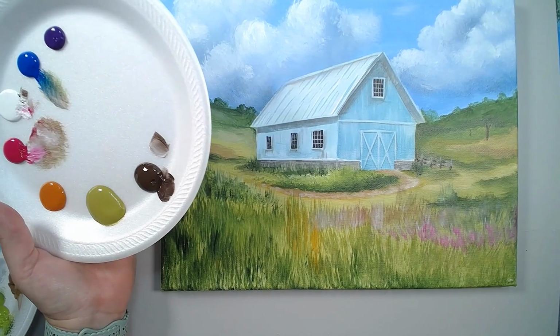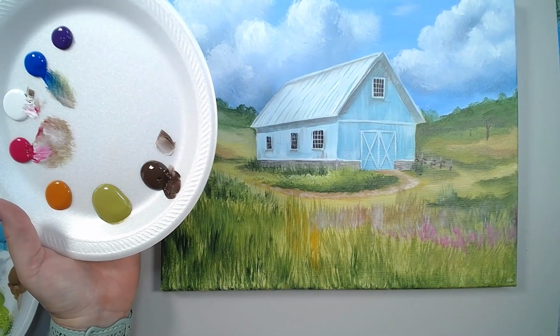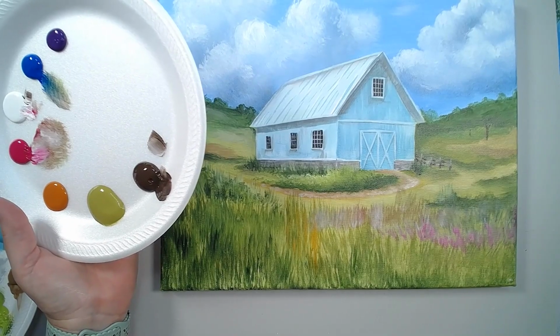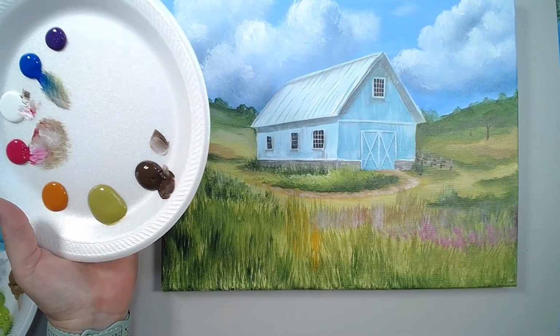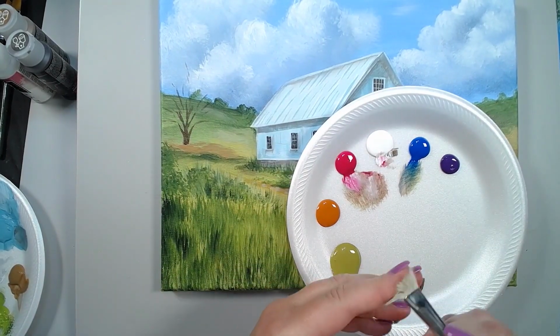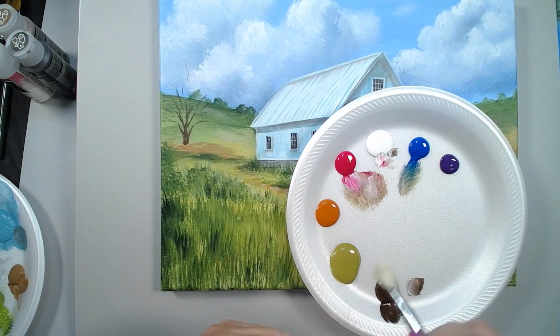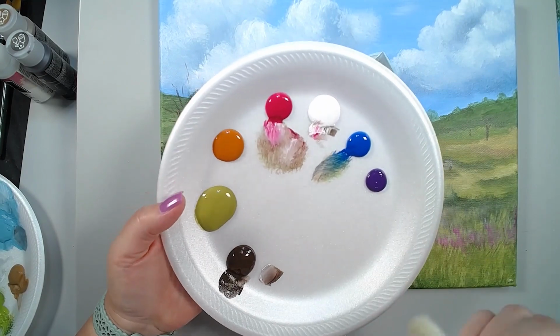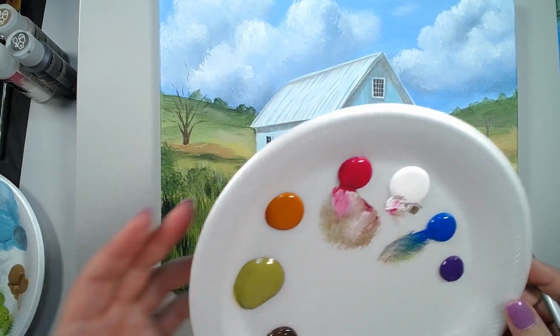All right, now let's come back to our mop, our 1/2-inch mop, and we're going to put in our tree. So I'm going to make sure this is nice and fluffy and fairly dry. All right, so first thing I want to do is let's put in our dark colors.